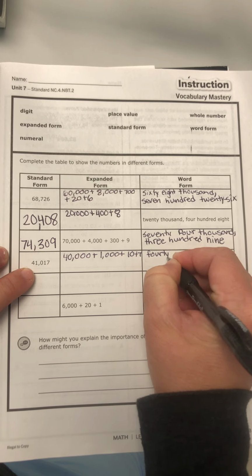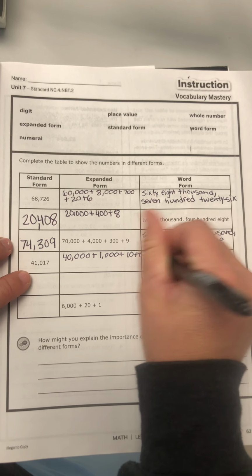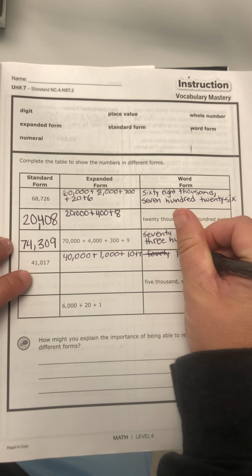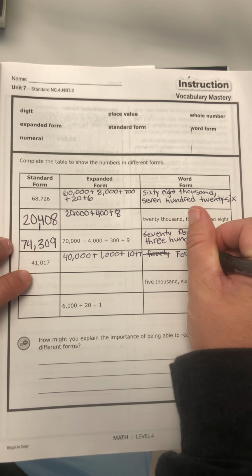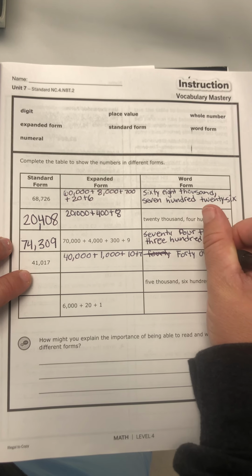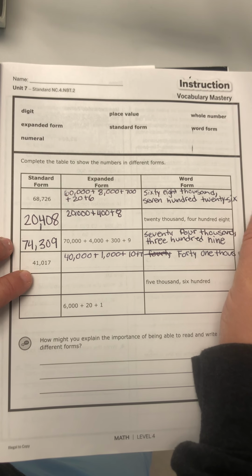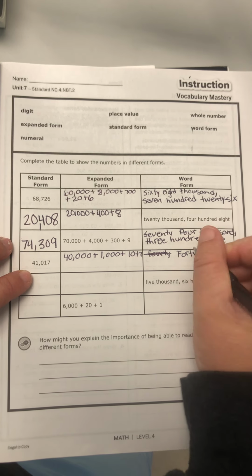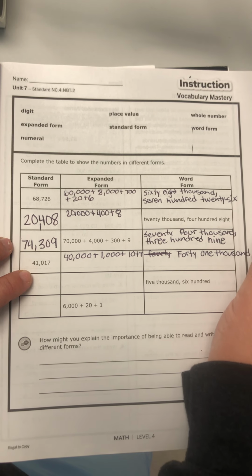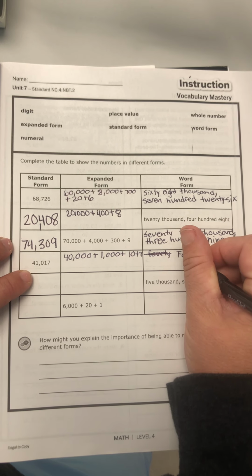That's not how you spell 40. Let's try that again, Piper. 41,000, comma, 17.